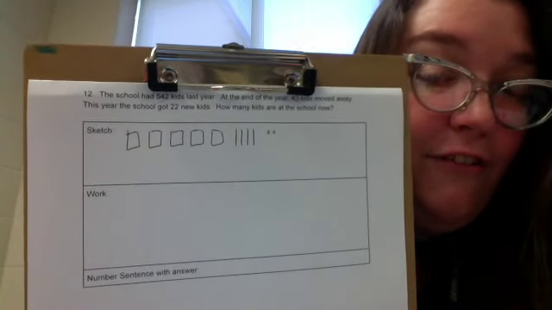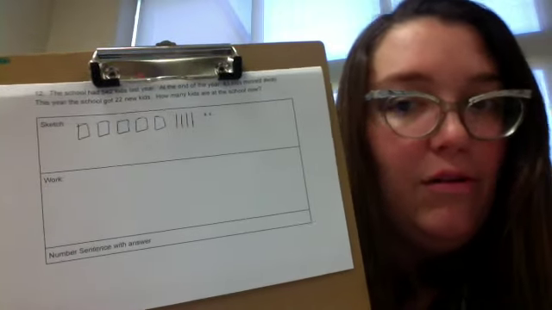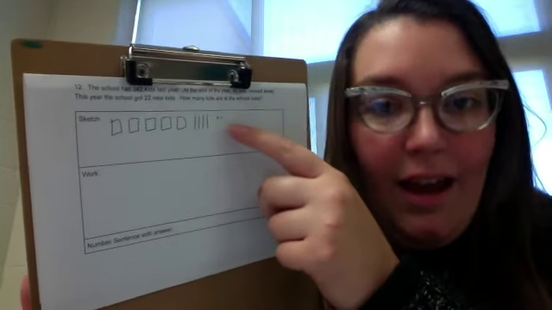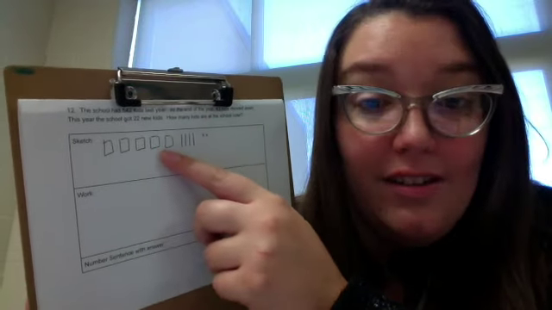So I can take away 42 kids, but I'm going to have to do some regrouping in order to take away that last kid. So I'm going to have to turn one of my 10s into 10 ones. But then I'm not going to have enough 10s anymore. So then I'm going to have to regroup one of my 100s into 10 tens so that I can make sure I can take away enough people. So I'm going to do that right now.